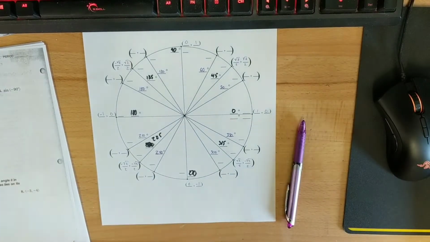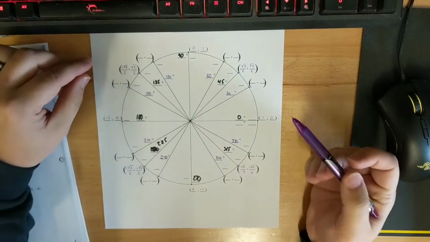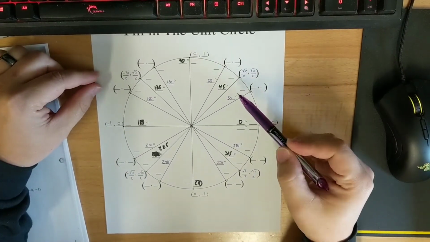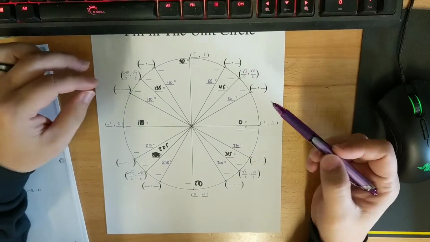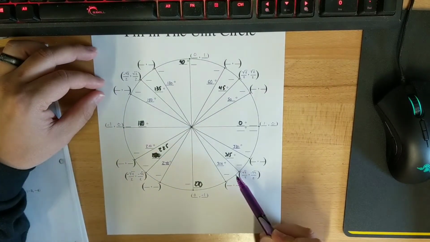All right, we're back for round 3 here. So in front of me, you'll see the unit circle, and I went ahead and just filled in all the multiples of 45 we talked about in the last one. So they're 45, 135, 225, and 315.